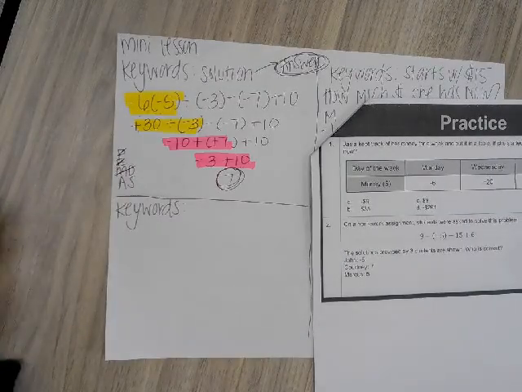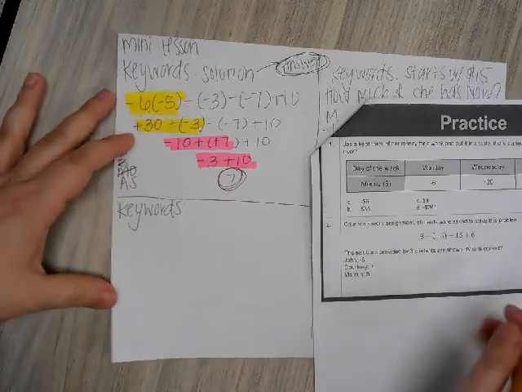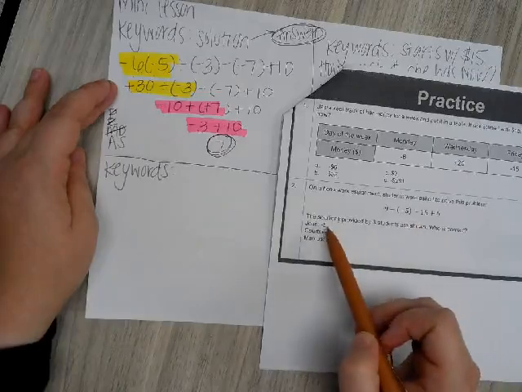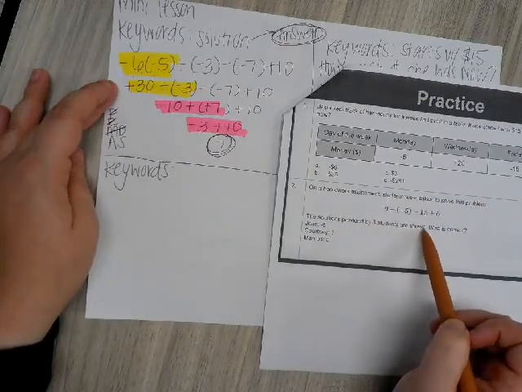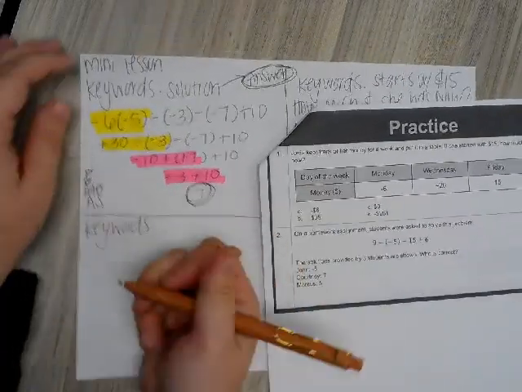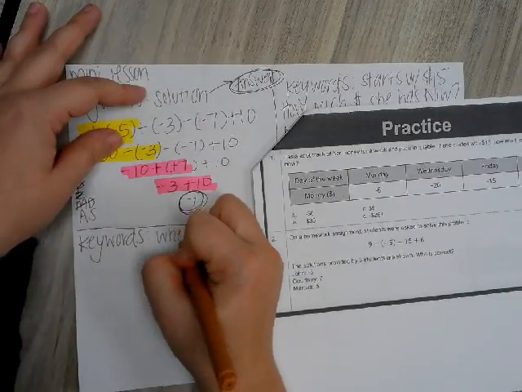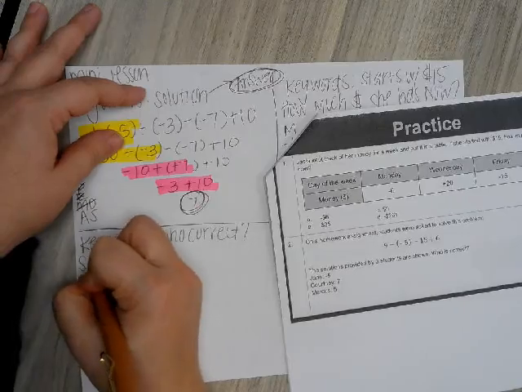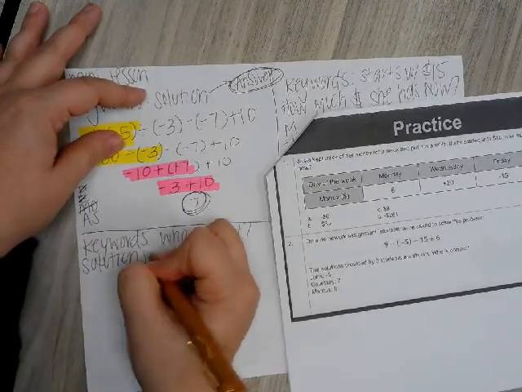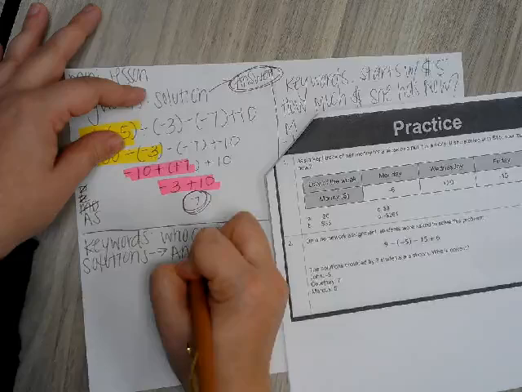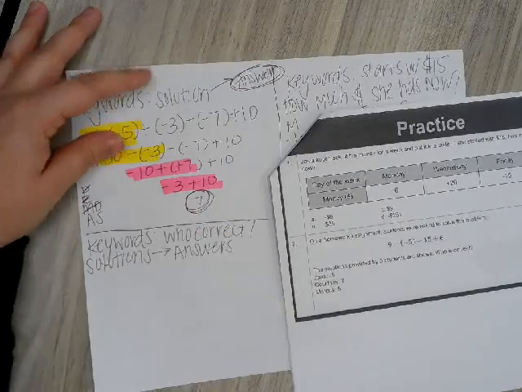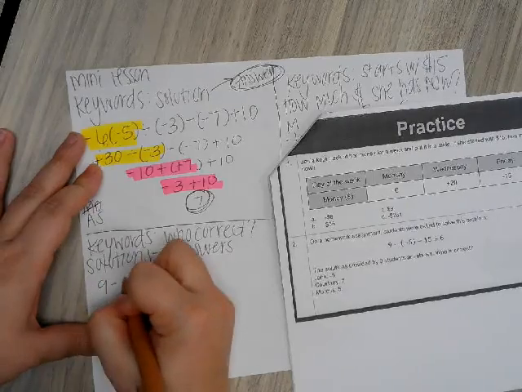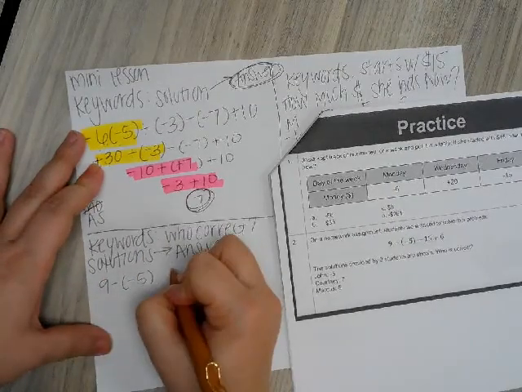Okay, let's go ahead and check. So it says, on a homework assignment, students were asked to solve this problem. The solutions provided by 3 students are shown. Who is correct? So we want to know who is correct. We have the word solutions. We know solutions mean what? Answers. And we have 9 minus -5 minus 15 plus 6.